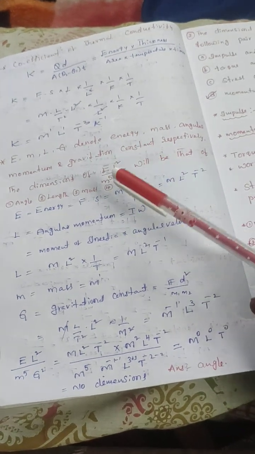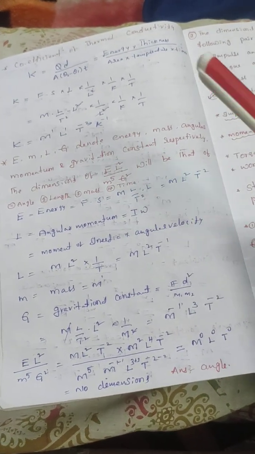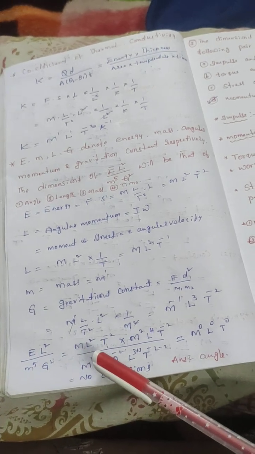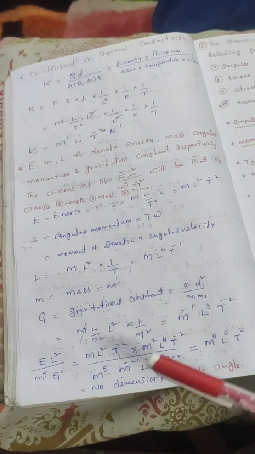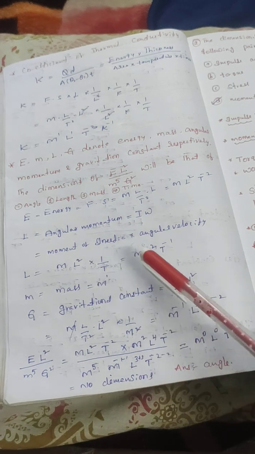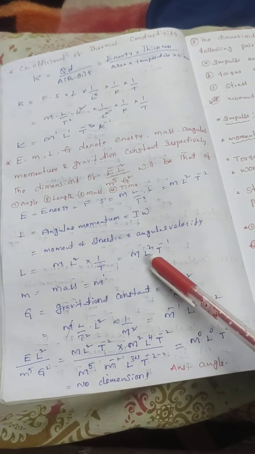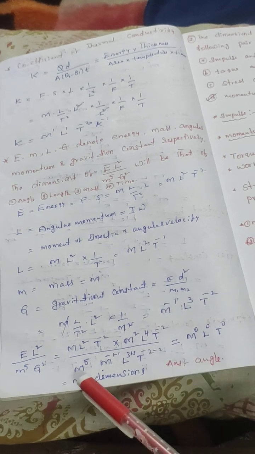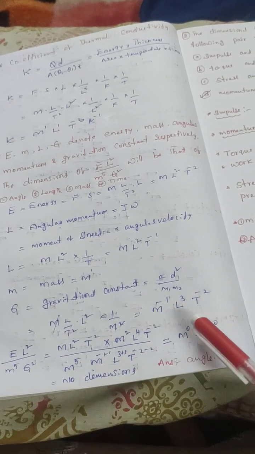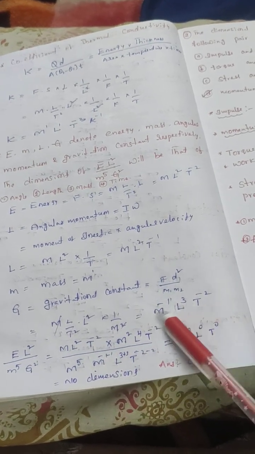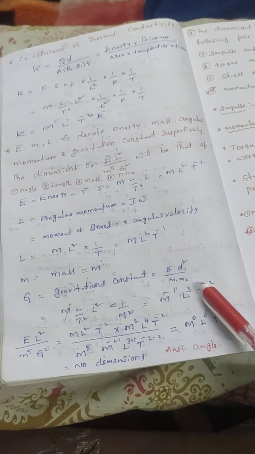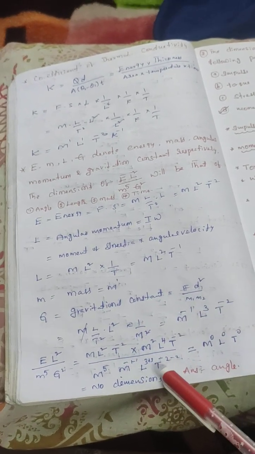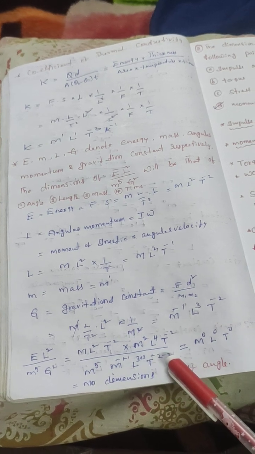These values we substitute in this equation: E into L square, M power 5, G square. E value is M L square T power minus 2. Next, L square, squared: M square, L power 4, T power minus 2. Next M power 5. G square means this G value should be squared: M power minus 2, L power 6, T power minus 4.